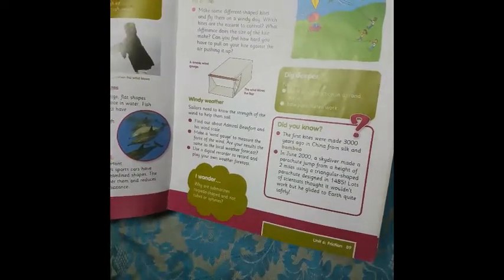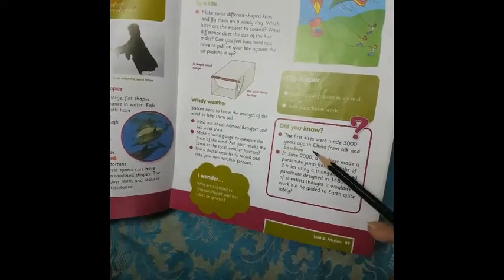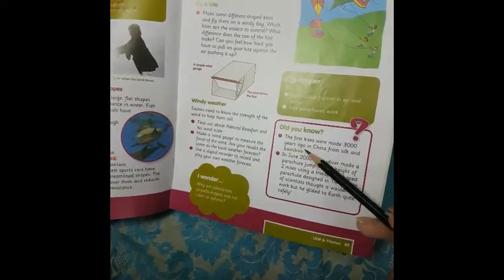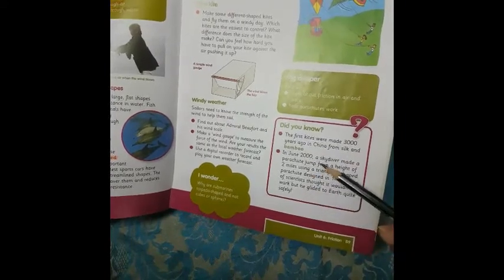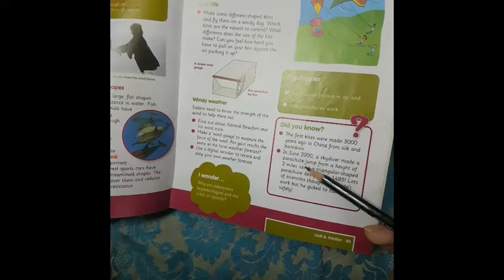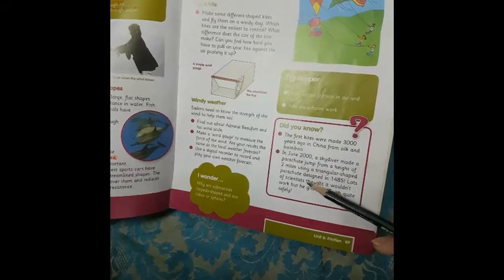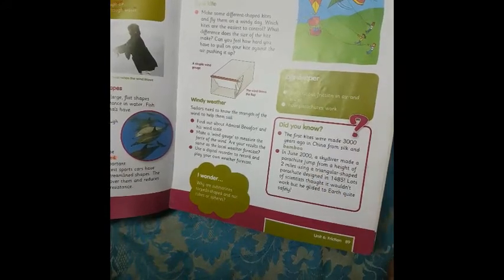Lots of scientists thought it wouldn't work, but he glided to Earth quite safely. So normally, this is just extra information about which type of fabric was used to make kites, and also how the diver used a parachute to jump from the height of 2 miles.